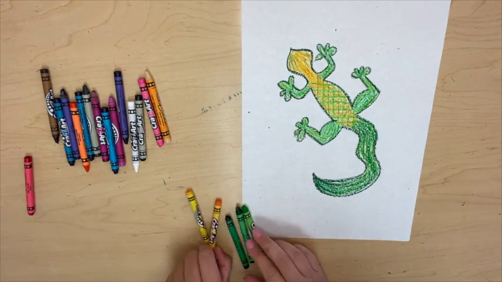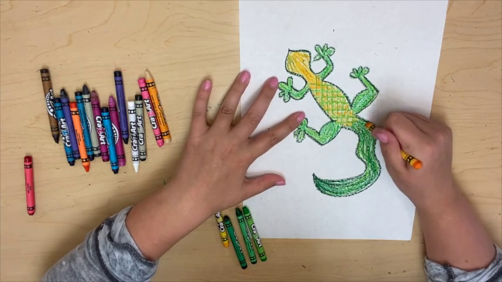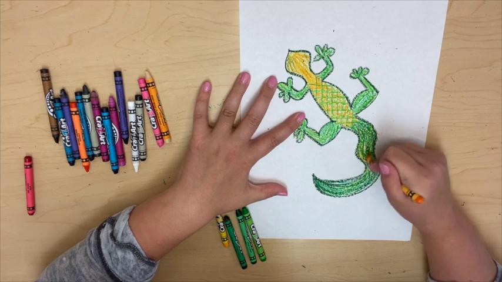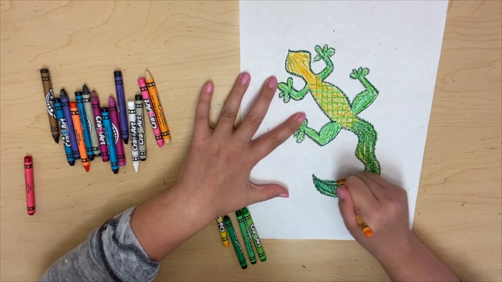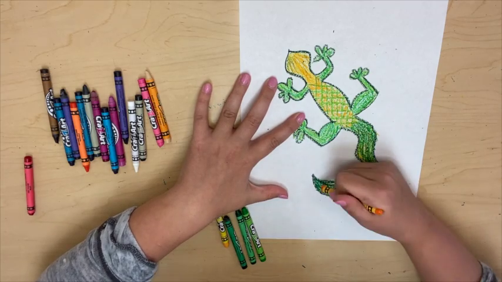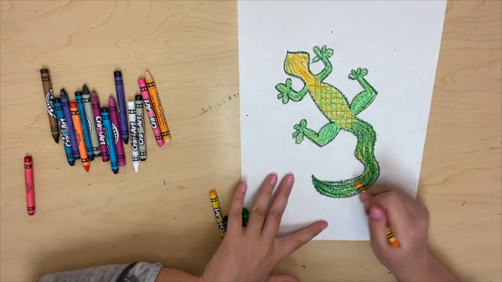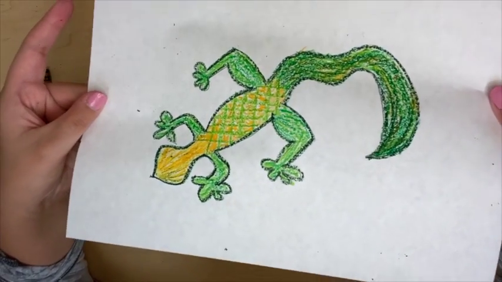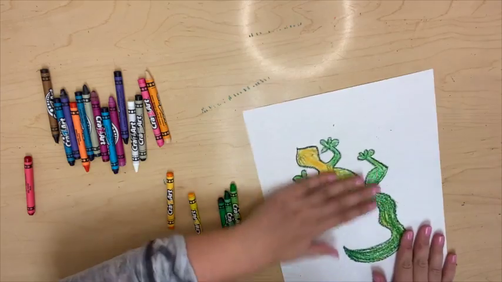And you know, I'm even going to add a little bit of orange, some hints of orange. Now, I really like how that turned out. Look at those colors I have in my lizard.